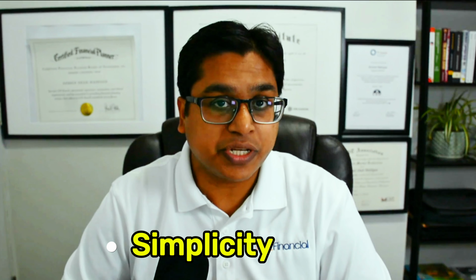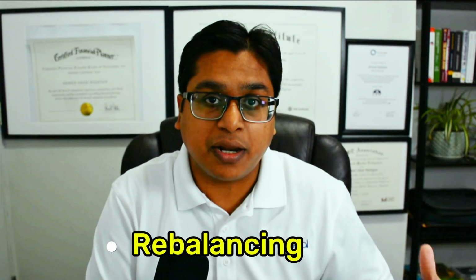The biggest benefit of investing in an asset allocation ETF is the simplicity. You just buy one ETF and forget. That is the single biggest reason why investing has become so easy in the last few years, when these asset allocation ETFs came out. The other benefit of investing in an asset allocation ETF is that it constantly rebalances those underlying funds.